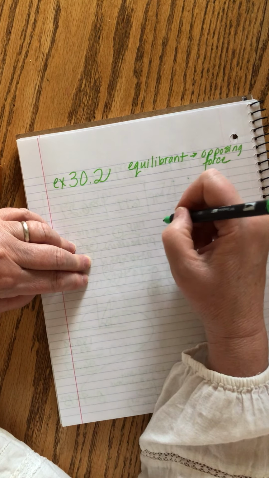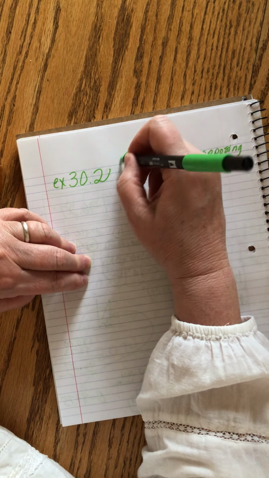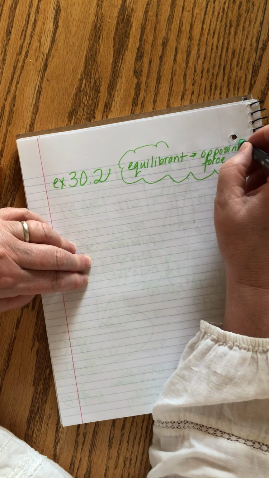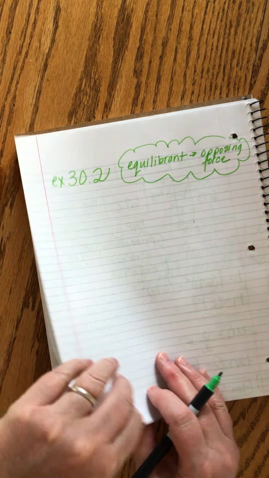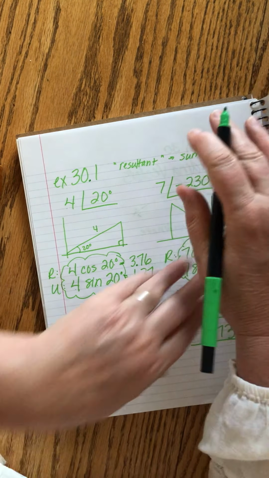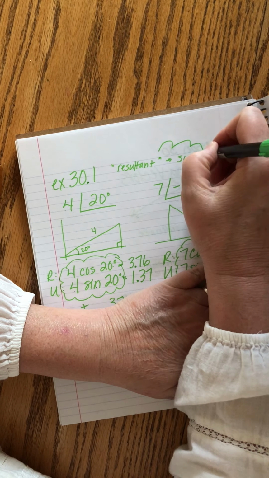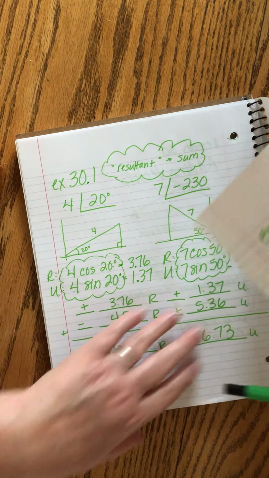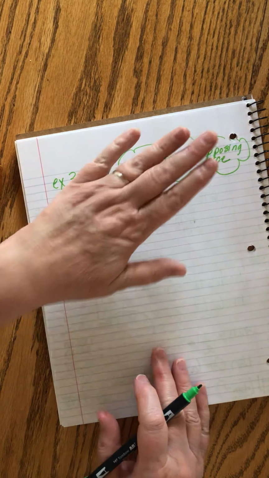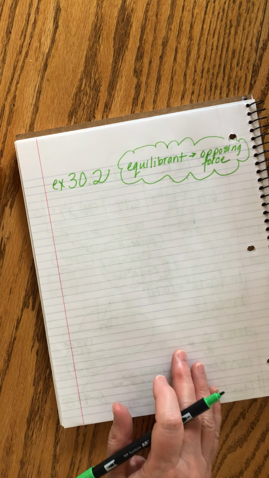So that means we're going to have to do a little bit of extra work in finding our answer because it's not going to be just the resultant. And let me go back. Here it is. Make sure you look for these words because they can hide clever little tricks. Okay, so we'll worry about that at the end. Let's just go ahead with our problem.